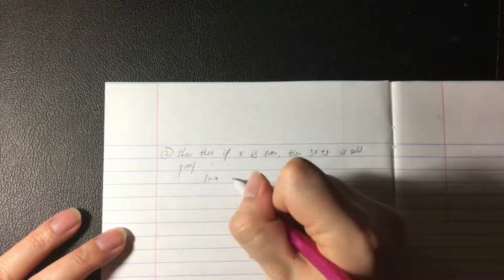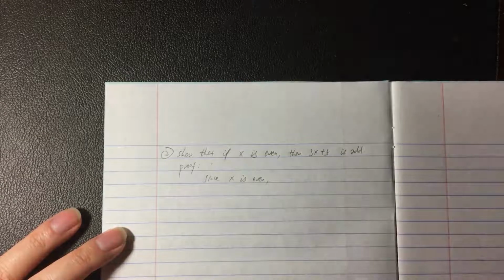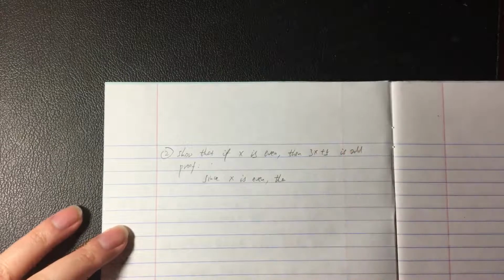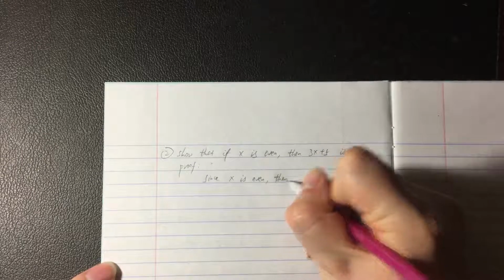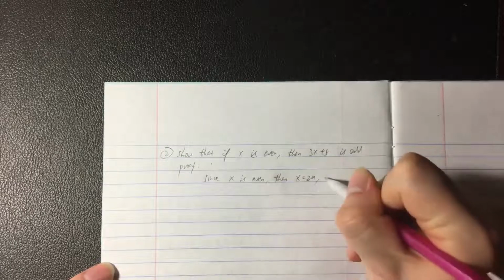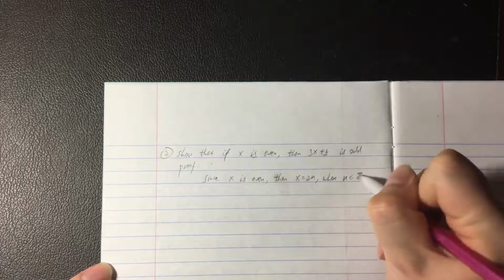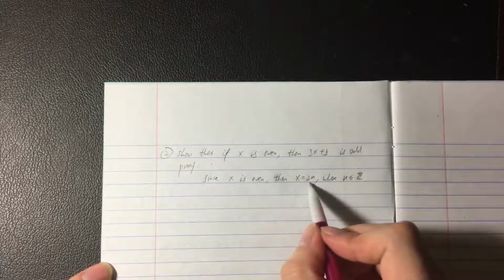Since x is even, then by the definition of an even number, x equals 2n, where n is an integer.